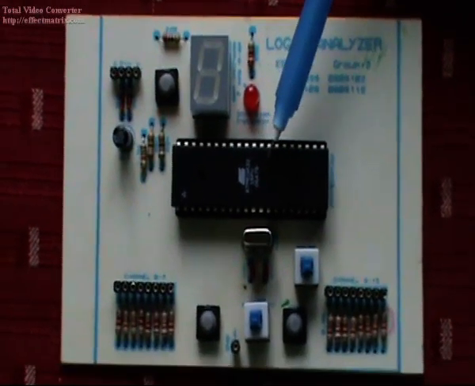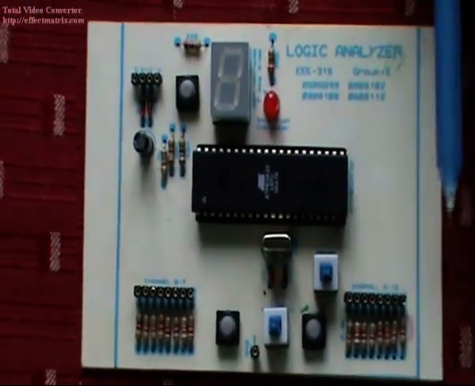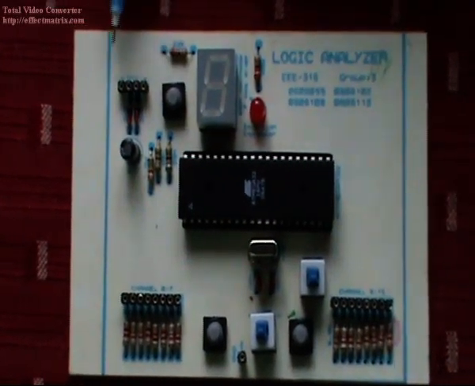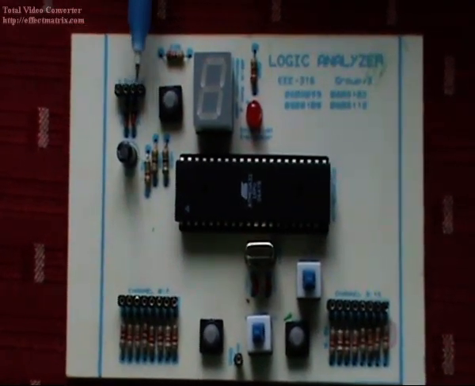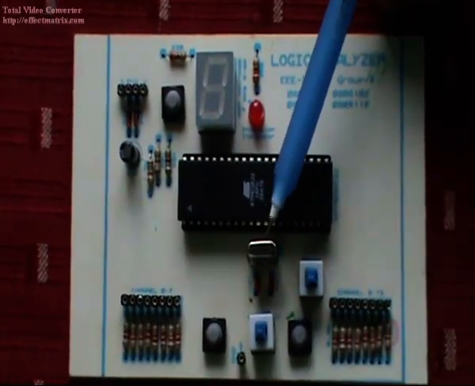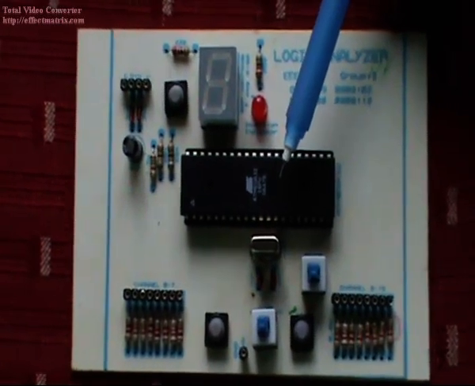This is our PCB. It's the top layer and it's the bottom one. You can see the microcontroller and other necessary equipment for the logic analyzer. Here is the USB interfacing circuit. The USB cables are connected to these pins. You can see a 12 MHz crystal since we are operating this circuit at 12 MHz.